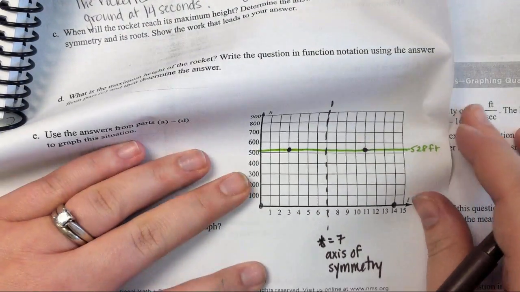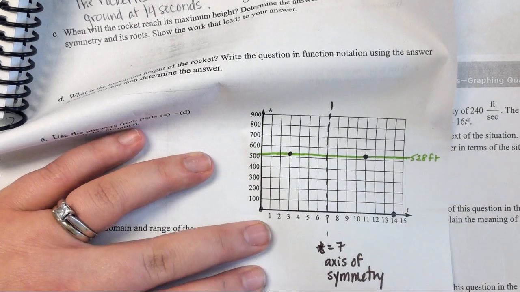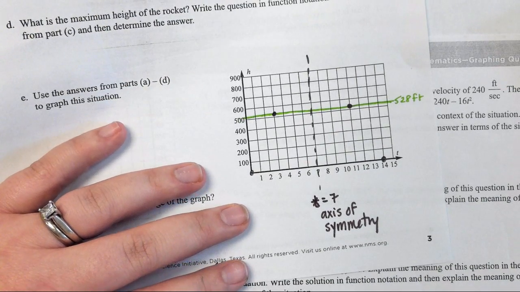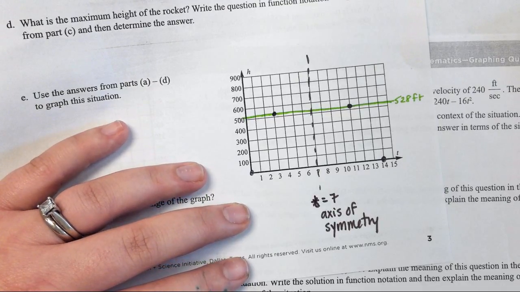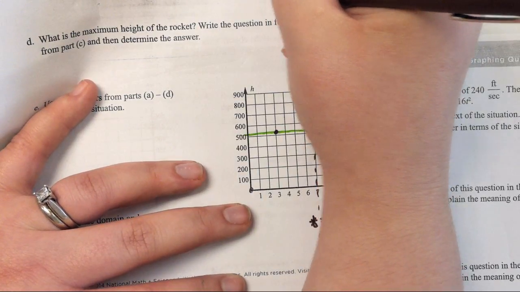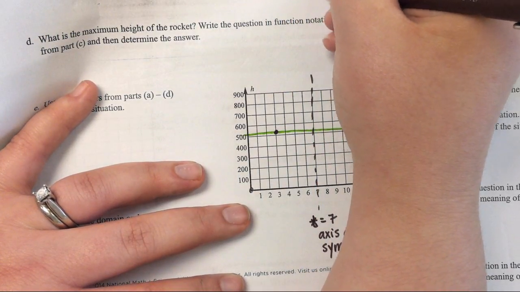It also helps you to see my words. Okay, and while that's lovely, when will the rocket reach its maximum height? At 7 seconds. So if you want to go add words, you can.